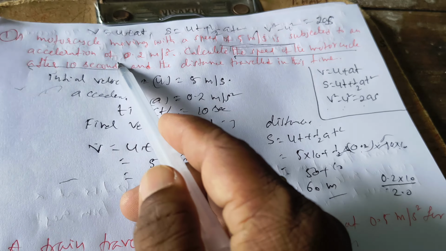So initial velocity u equal to 5 meter per second, acceleration a equal to 0.2 meter per second square, and time t equal to 10 seconds. Then calculate the final velocity, the speed of the motorcycle after 10 seconds.